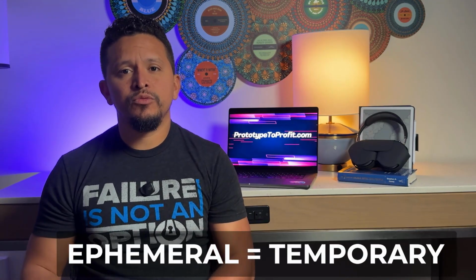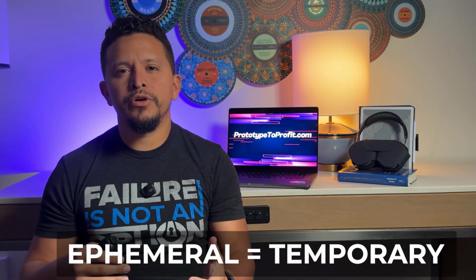That data is what we call ephemeral. In other words, it does not last. A database gives that data a permanent home. When the app loads, it goes to the database and says, hey, give me the data for this user.